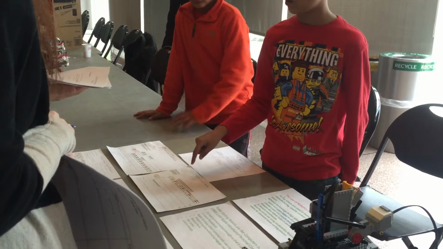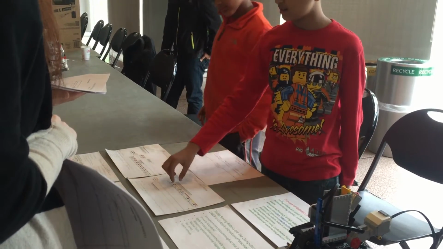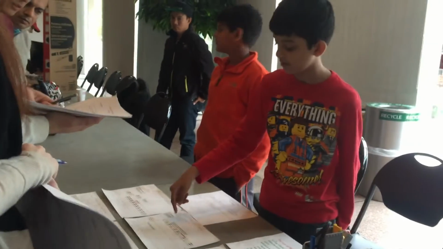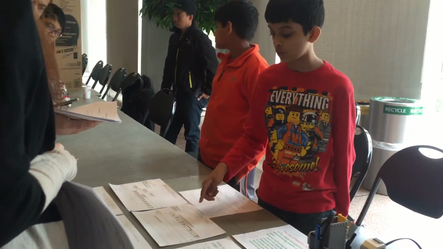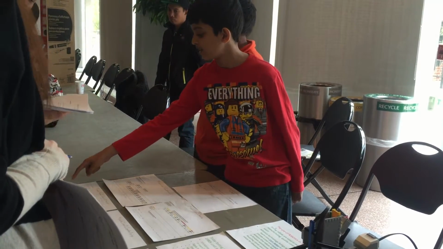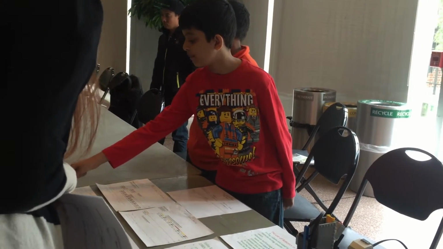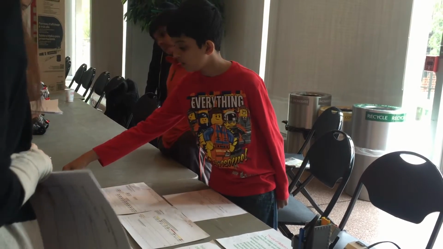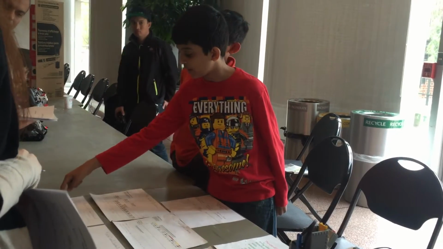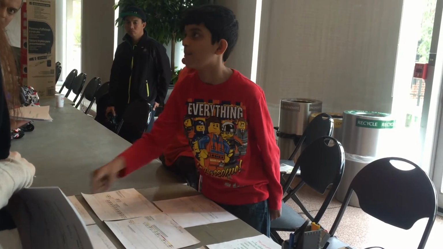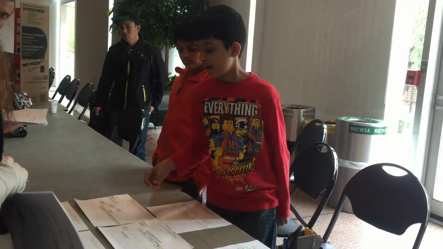Then the next part is the coin sensing. It senses the coin, takes the time the coin takes to pass through the beam, and puts it in a variable called coin time. The next thing is the coin identification. It takes the time of the coin, compares it to the set values, and identifies the coin.